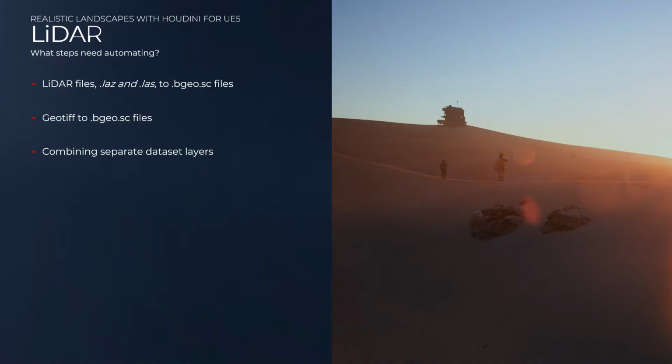That process we've finalized. We use the Lidar import and a PDG process that converts that into height fields. But then you can also find data sets as GeoTIFF files, like the digital elevation model, ready as TIFF files. That we haven't done yet, and that's my next goal. And then there's also the case where you find different data sets.